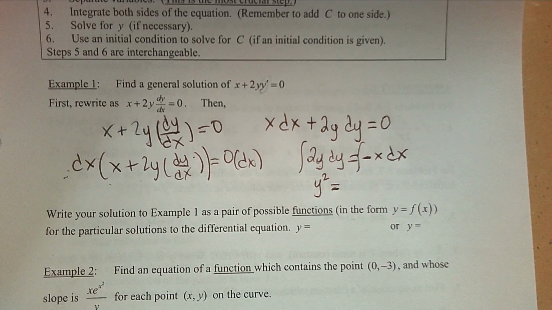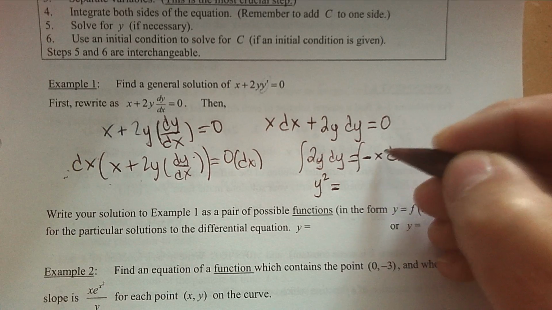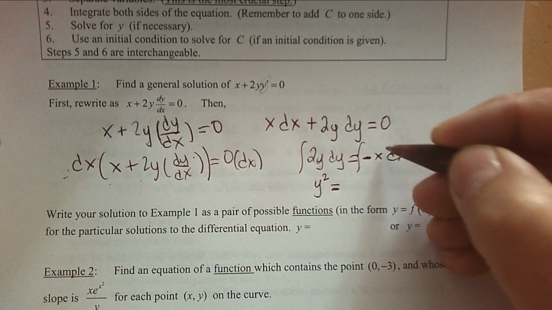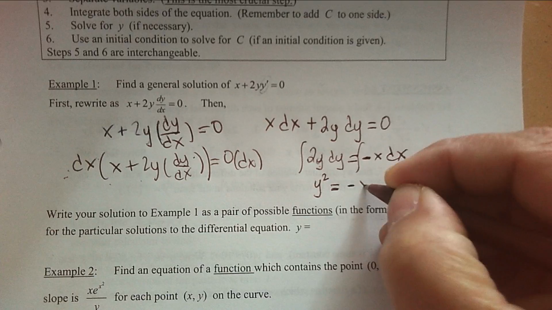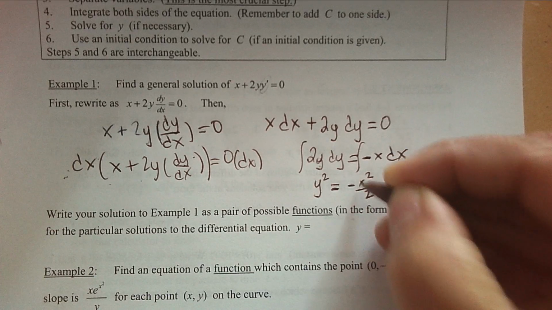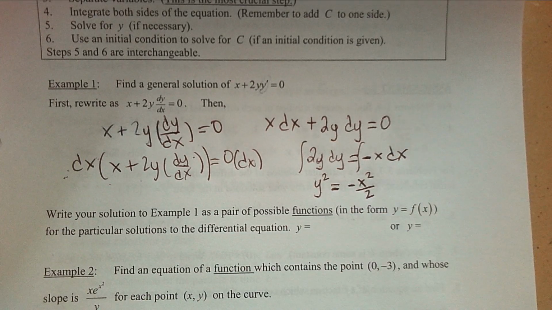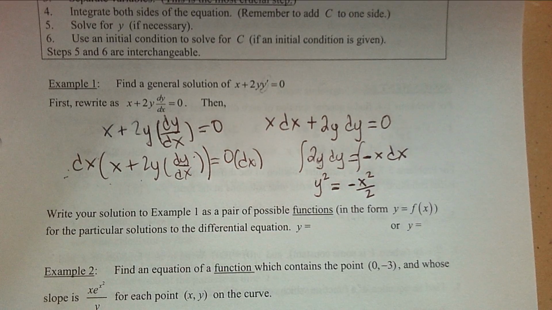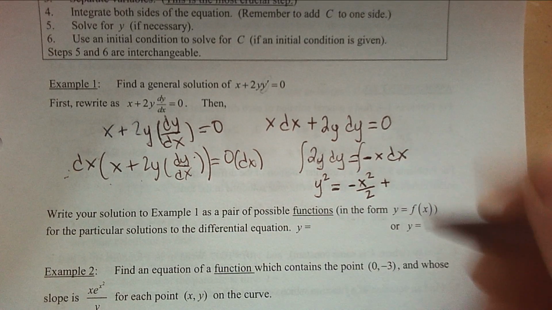On the other side, what's the integration of negative x? What exponent don't you see? 1. What do I do with it? And then what do I do? Could you write that as 1/2 in front? Yes. Means the same thing. And then what can't we forget?